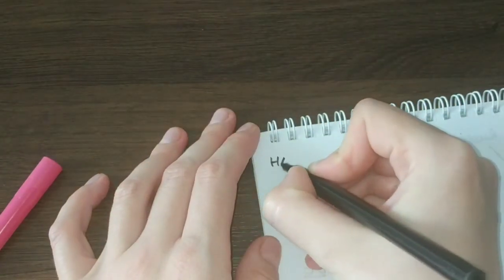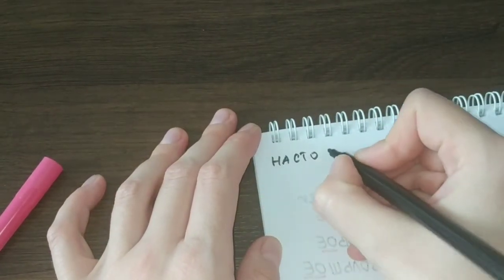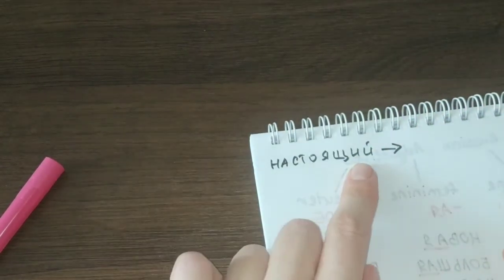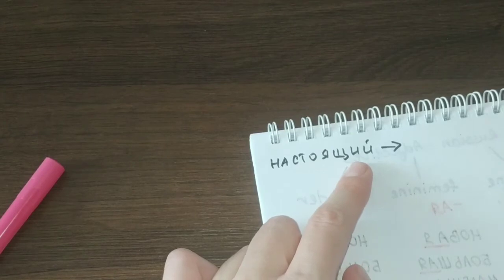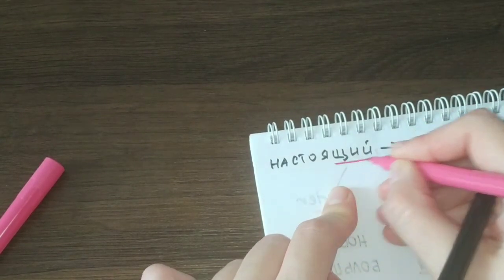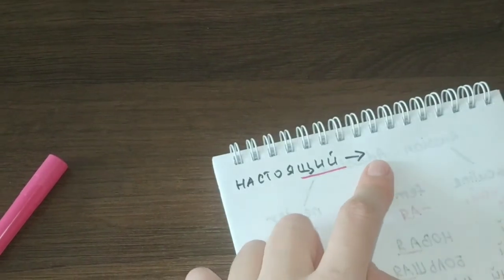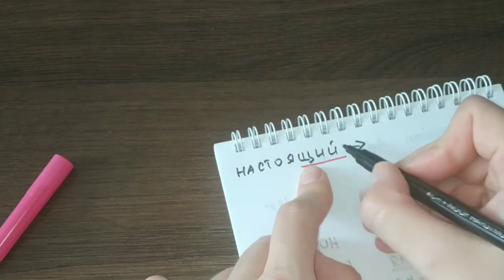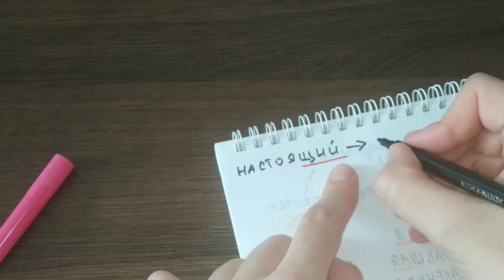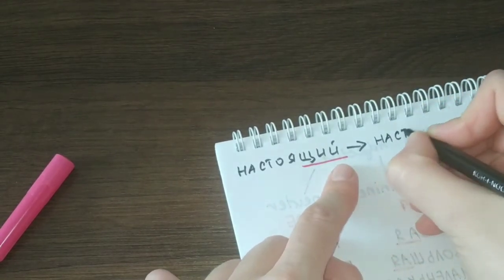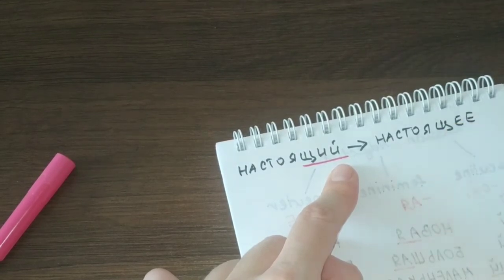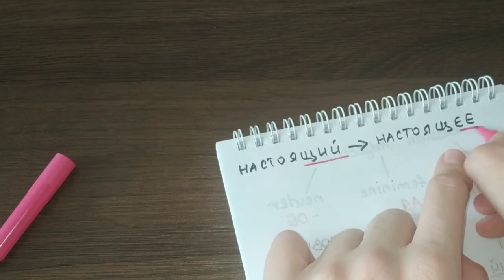Настоящий, it is an adjective of a masculine gender, ending in -ший, and to transform it into the adjective of a neuter gender, we are dropping the й, and we're adding -ее, and we'll get настоящее, real.